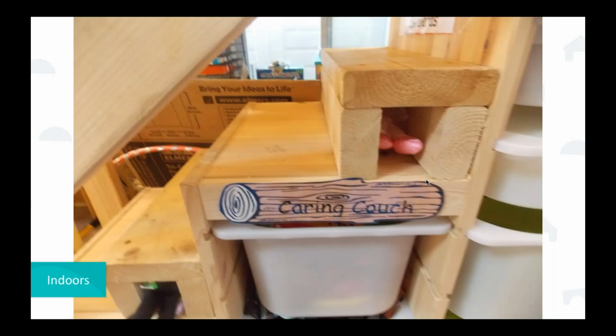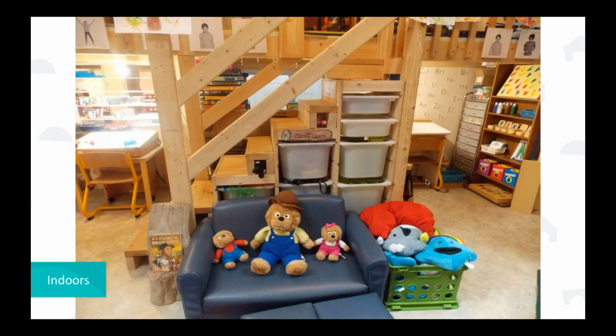This is very cool. The little sign says the caring couch. If you go to the next slide, there it is. And the sign, you'll see the sign is above it by the bin. This is where a child is maybe upset or needs to have some time out and some comforting space. Not time out, we don't call it time out. It's some time to just relax and consider what's going on.